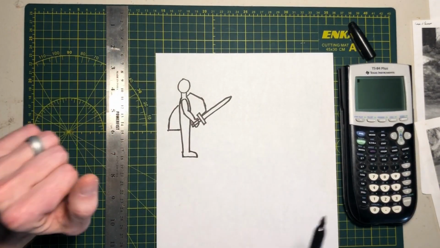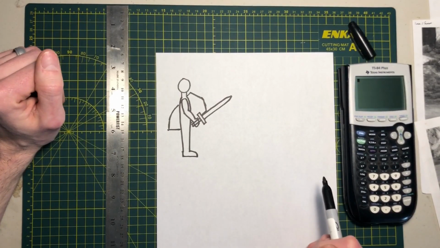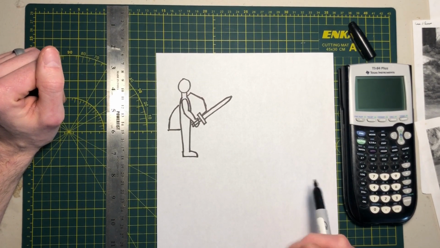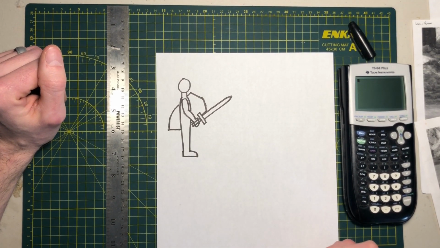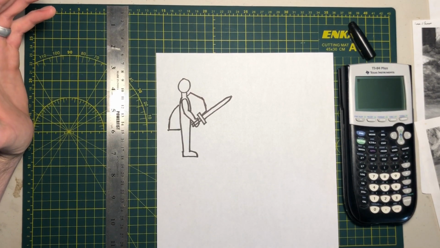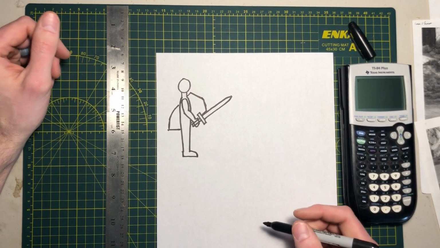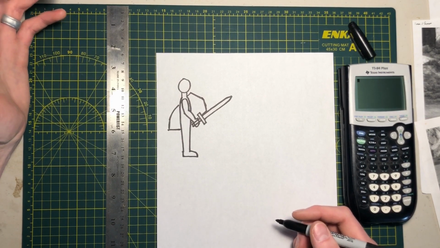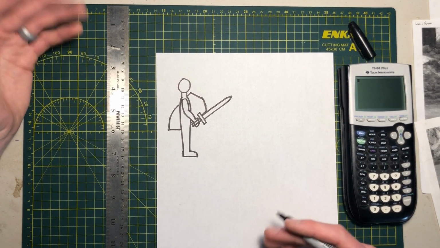Let's say we don't have that. Let's say we just have a guy. He's got a sword, he's got a shield. You want to make the sword and the shield. In the event that the guy is an actor in a movie, luckily we can just look it up online. You can find the heights of most actors online. That gives us a good reference point. Otherwise, you might have to do a little bit of guessing there.